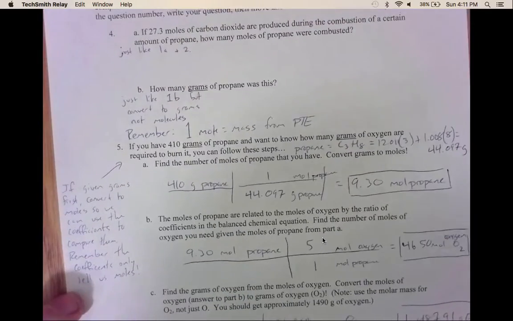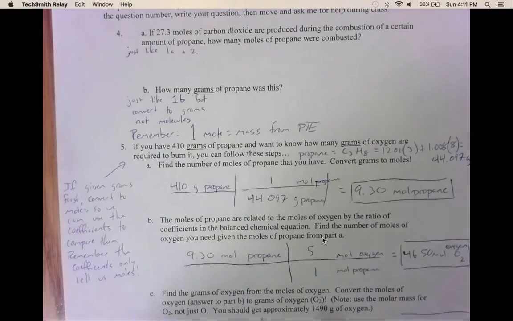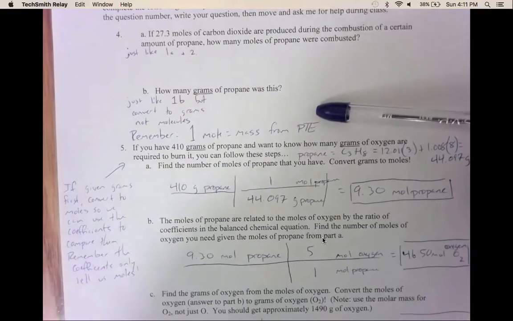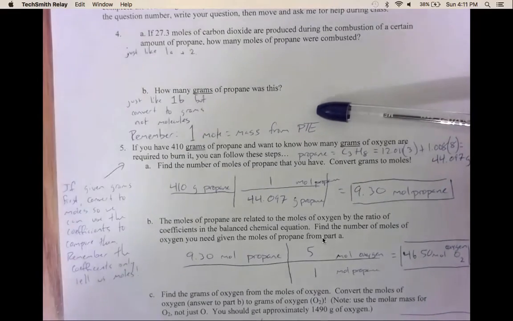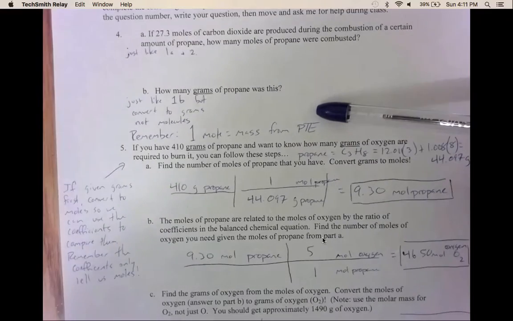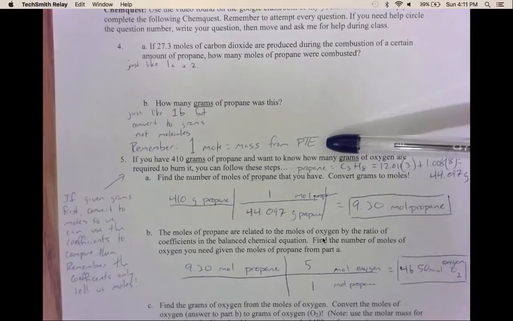So next, question 4. Question 4A and B is very similar. Question 4A is just like questions 1A and 2 when you did a mole conversion using the mole ratio. So base here steps off of 1A and 2. 4B is just like 1B, but instead of converting to molecules, you'll be converting to grams. Remember, when we're converting to grams, 1 mole equals the mass from the periodic table. So you'll just need to find the mass of carbon, oxygen, and then add together.